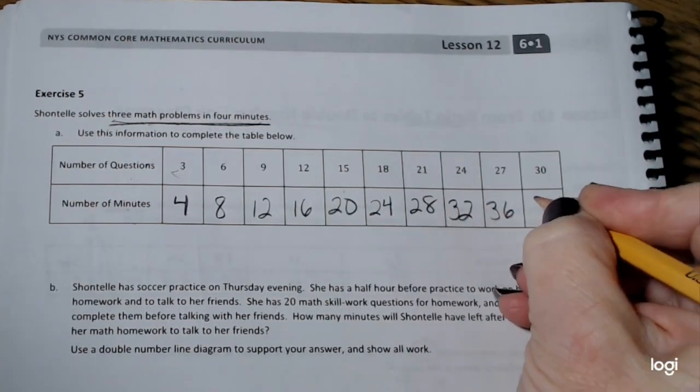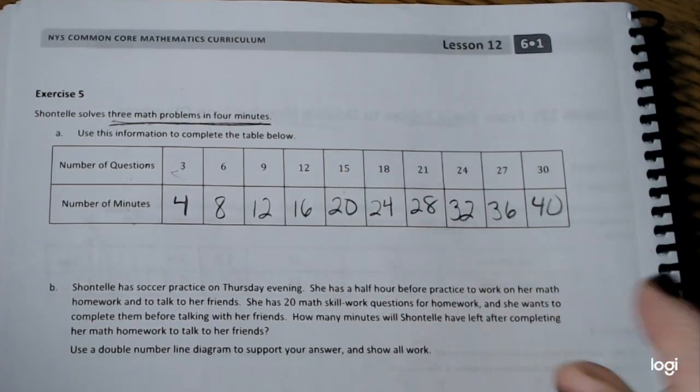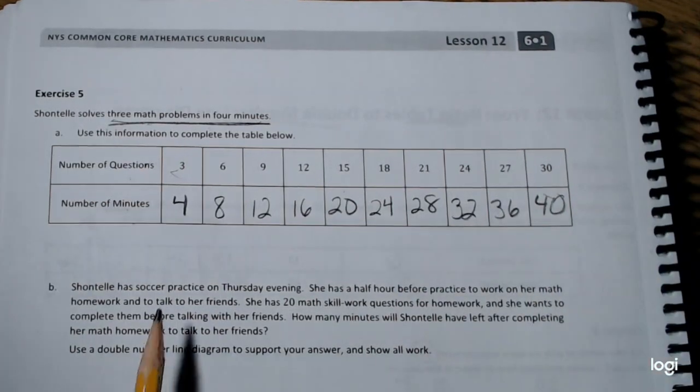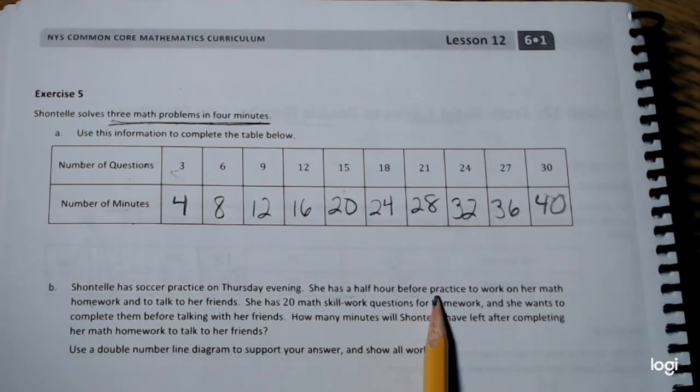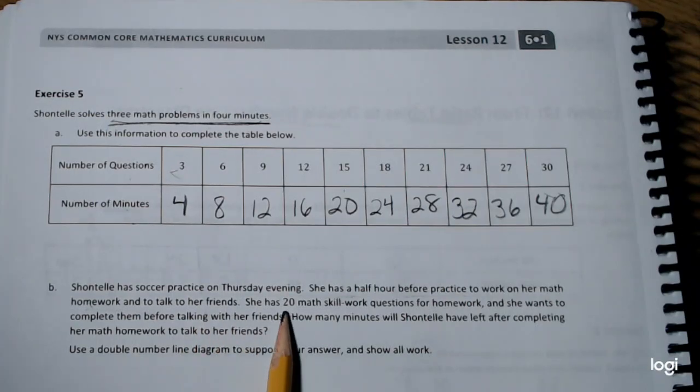Okay, well, let's see. I got all the way here to 40. And let's see what our problem says we need to do. Chantel has soccer practice on Thursday evening. She has a half hour before practice to work on her math homework and to talk to her friends. She has 20 math skill work questions.